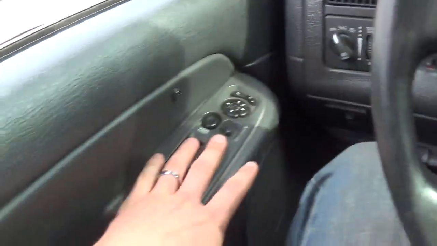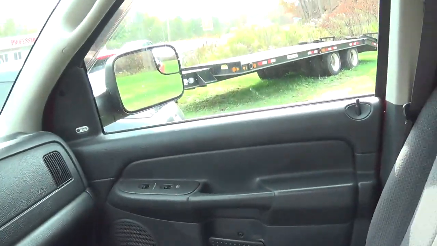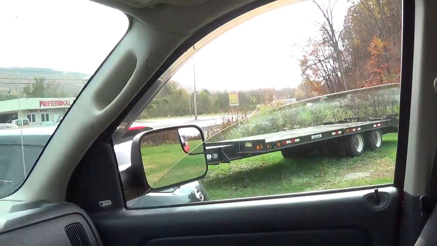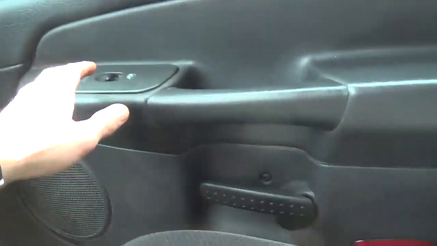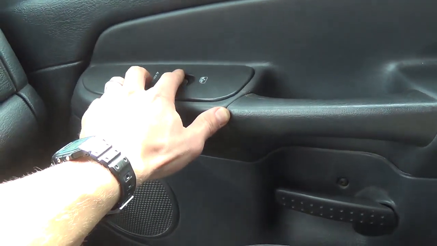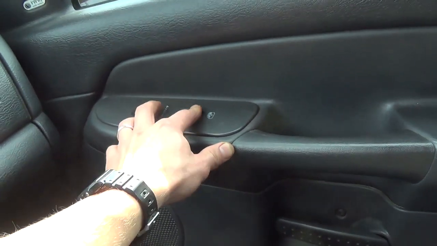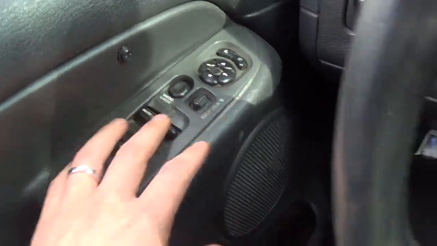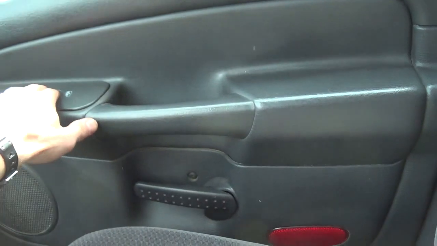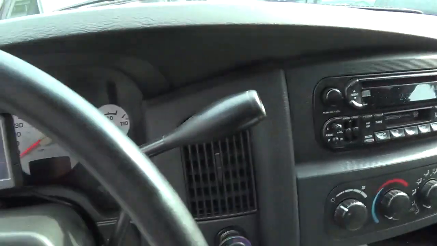Passenger window from the master switch works fine, but from the door switch over here, we got nothing. Now, let's see, there's a lockout. Nothing there.